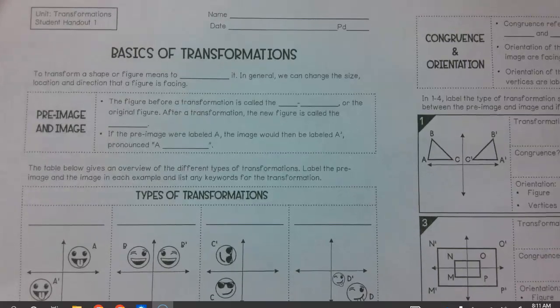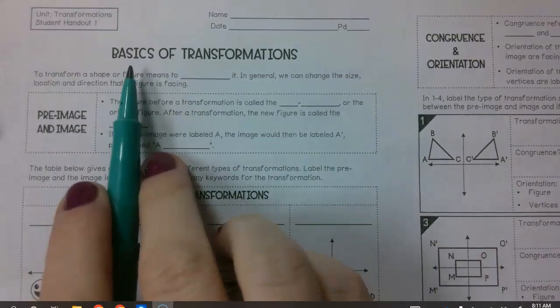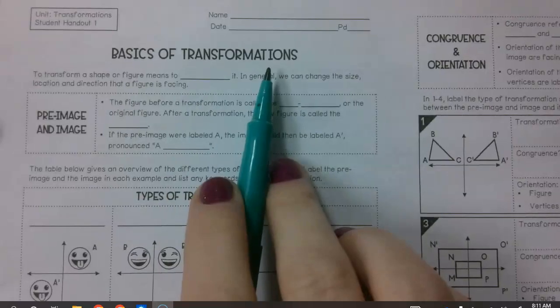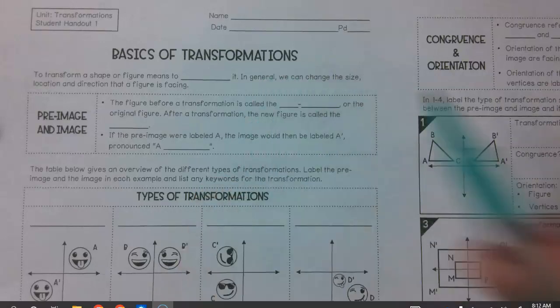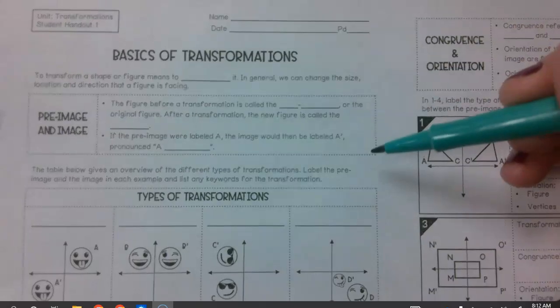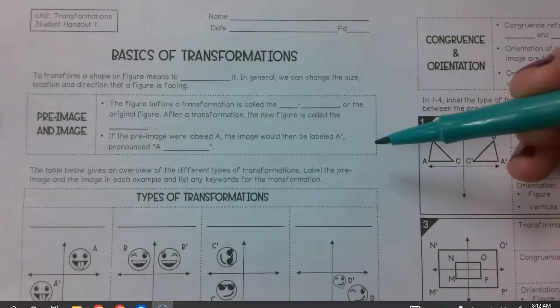Hello class. Today we are going to be talking about the basics of transformations. We're going to get some definitions and figure out what these things called transformations are. So let's start by filling in our definition blanks at the top of the page.